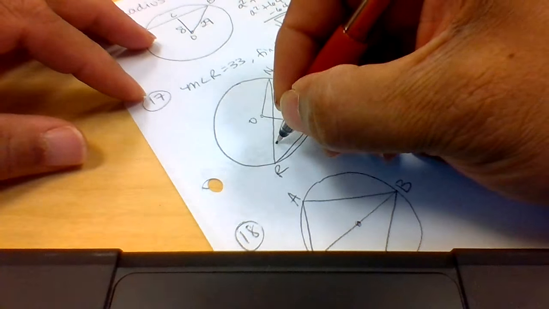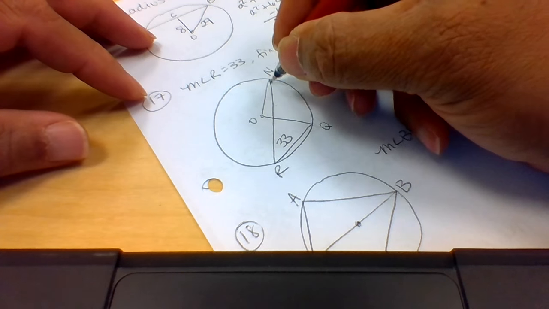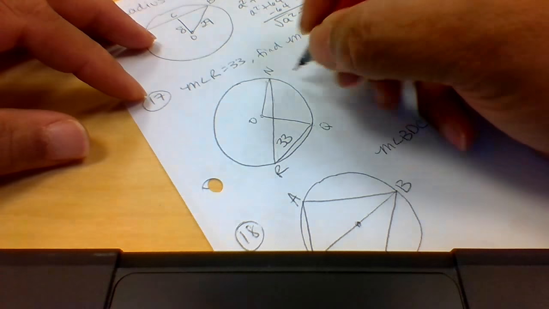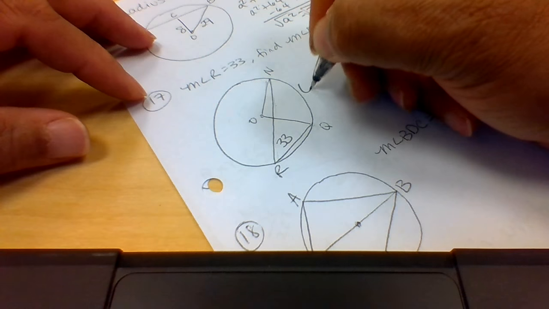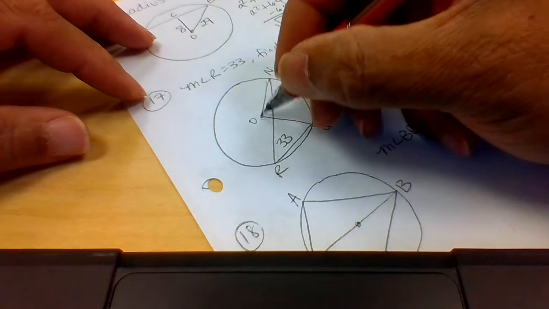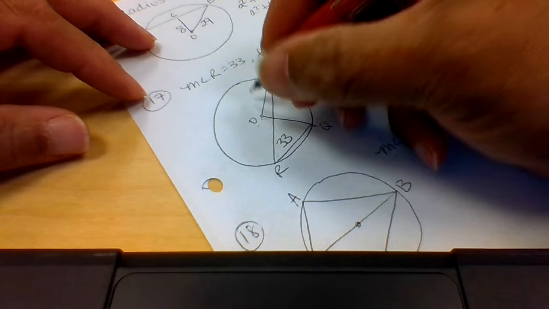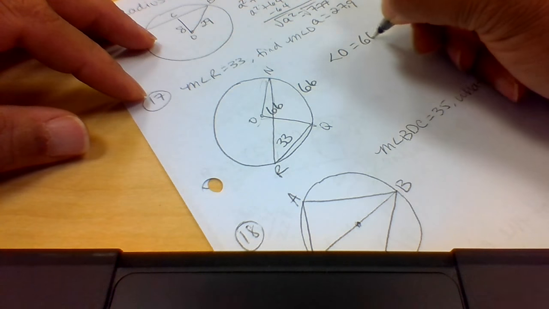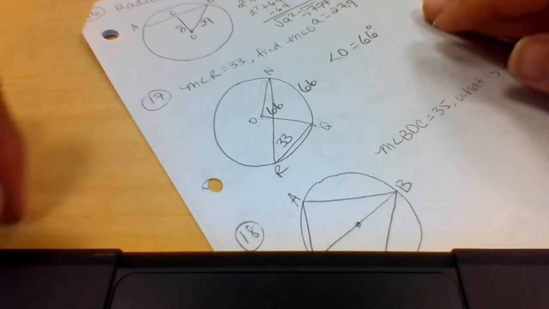Next one, they give us that this is 33. You have an inscribed angle, and because you have an inscribed angle, the arc is twice as much. So this is 66. And then you have a central angle, and the central angle and the arc are the same. So angle O is equal to 66 degrees.